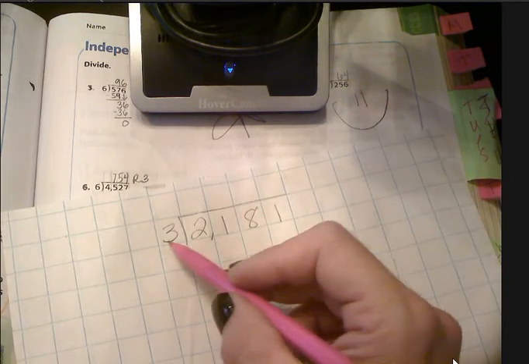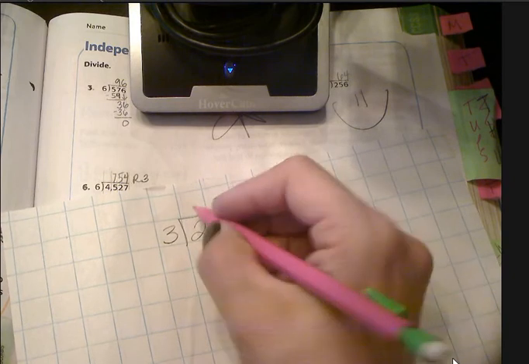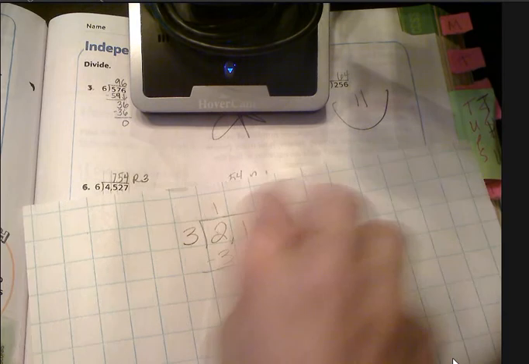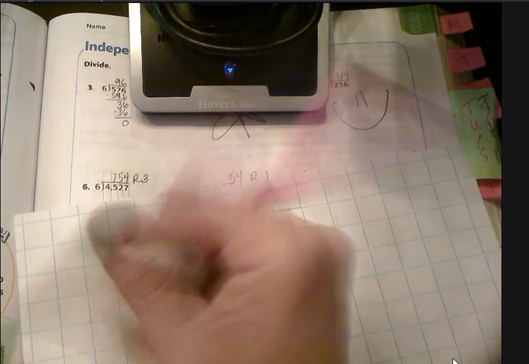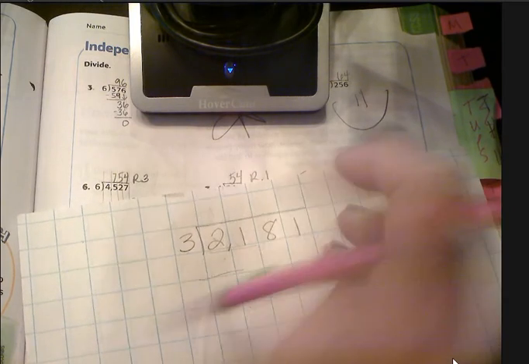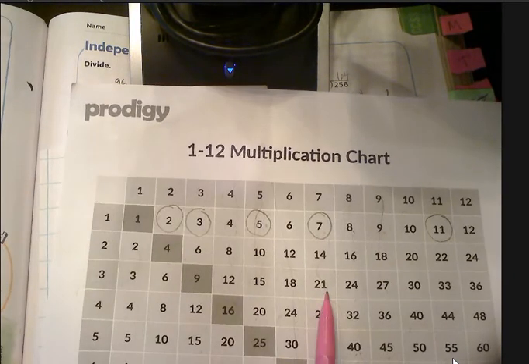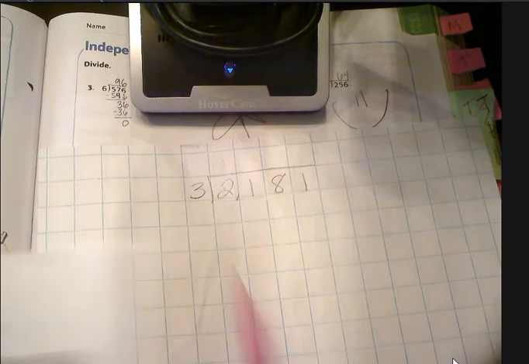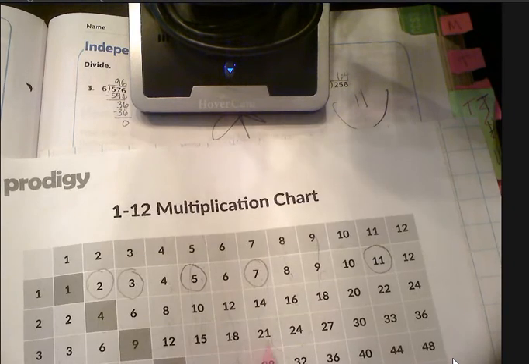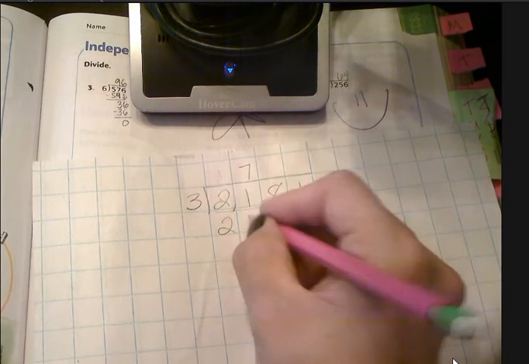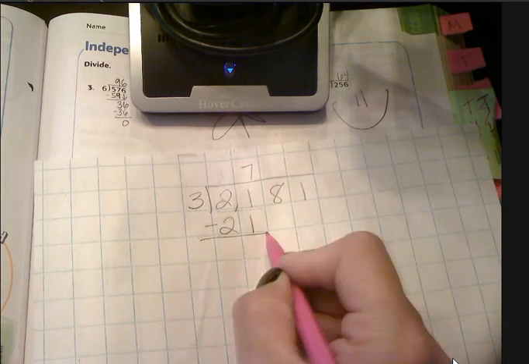Now let's see. 3 can't fit into 2. If I tried it and did 3 times 1, I can't take 3 away from 2. It doesn't fit there. So we have to place that 0, and we have to go, okay, let's look at 3 into 21. So I know my 3's, but in case you've forgotten them, it's 3, 6, 9, 12, 15, 18, 21. I'm looking at a multiplication chart. We're going into 21, so it's 3 times 7. 3 times 7 is 21. Now I subtract. 21 minus 21 is 0.